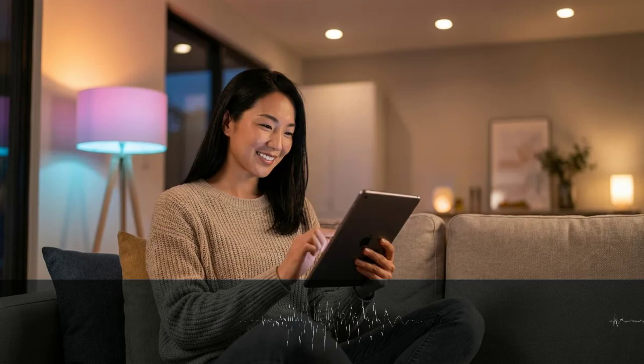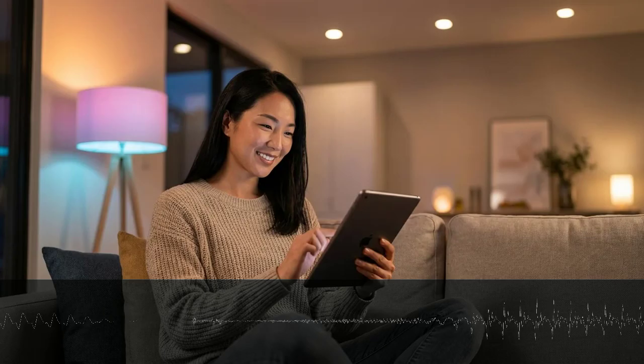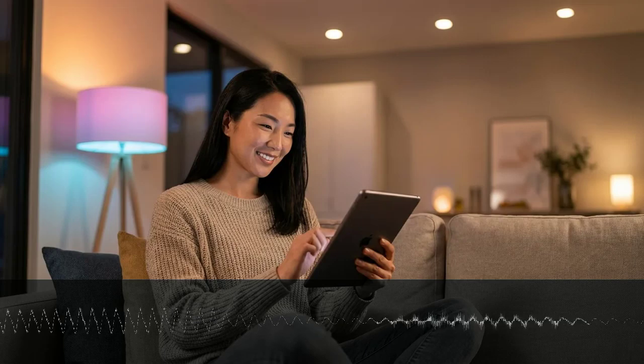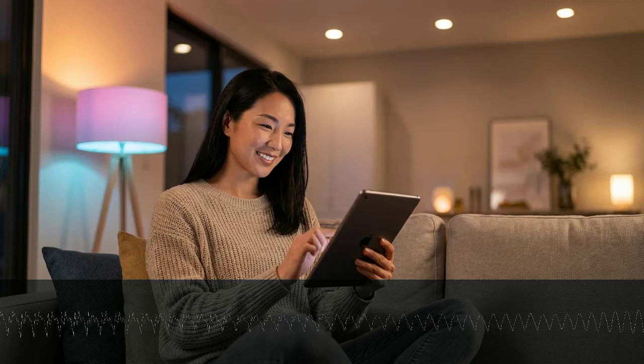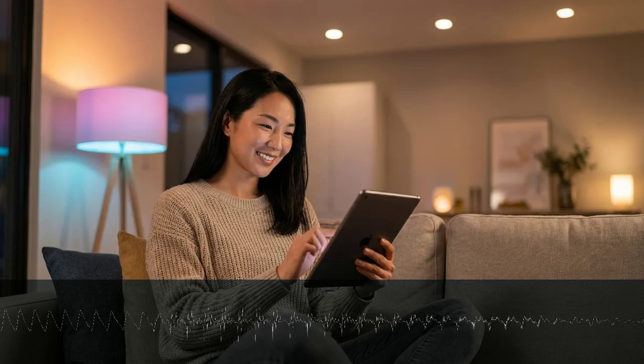A kitchen might need 3 distinct modes: bright task lighting for morning prep at 5,000 Kelvin and 100% brightness, ambient warmth during dinner at 2,700 Kelvin and 60%, and a low night light path at 2,200 Kelvin and 10% for late-night water runs. A bedroom needs gentle wake lighting that ramps slowly, evening wind-down tones that suppress blue wavelengths, and near darkness for middle-of-the-night bathroom trips.